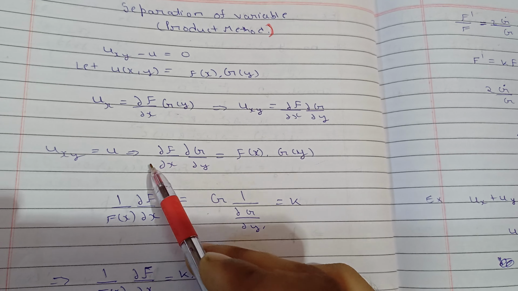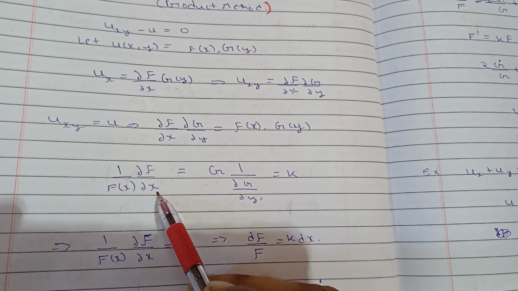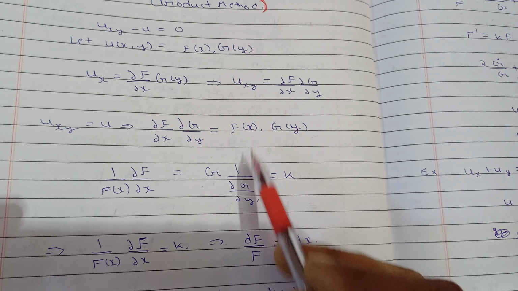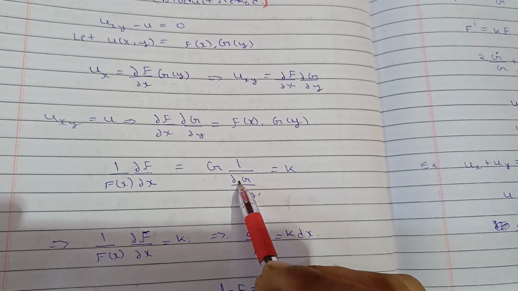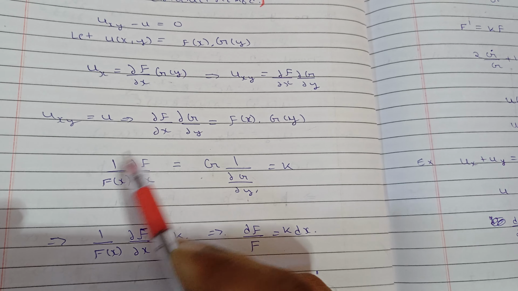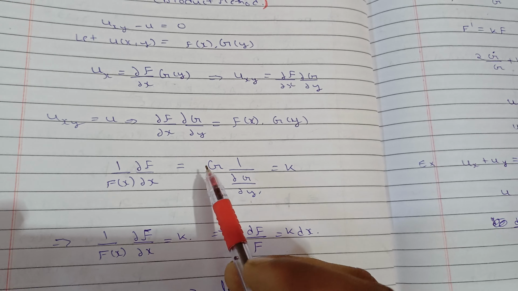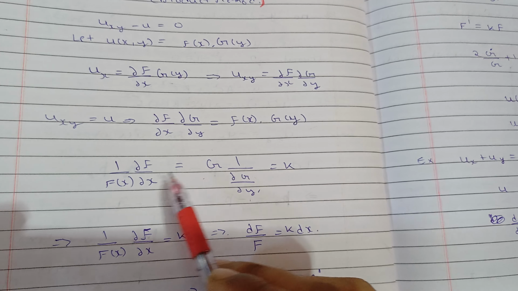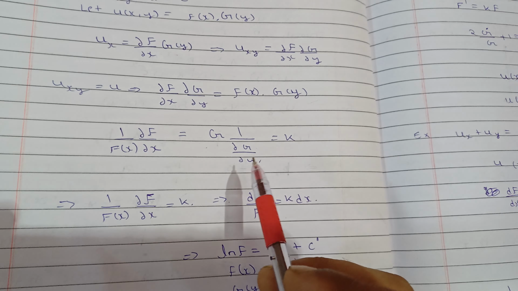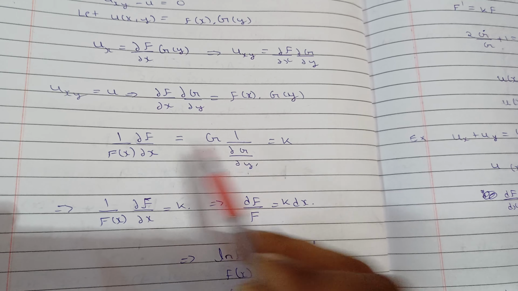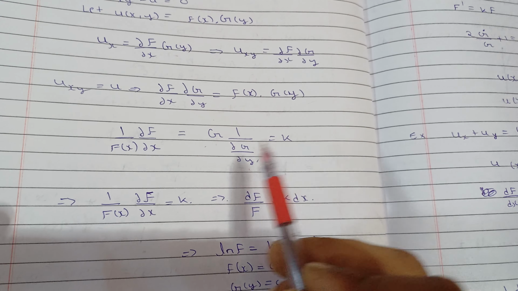So we can take this 1 upon f, del f by del x, this side, and it will be 1 upon g, del g by del y, this will go this side. That's how you can separate them, because you need to find an equation which is depending on one variable only. Now you did this, and you can take both terms constant, sum equal to constant k, and you can solve this. Let's solve this. First take this equal to k, and then take this equal to k, and then solve.